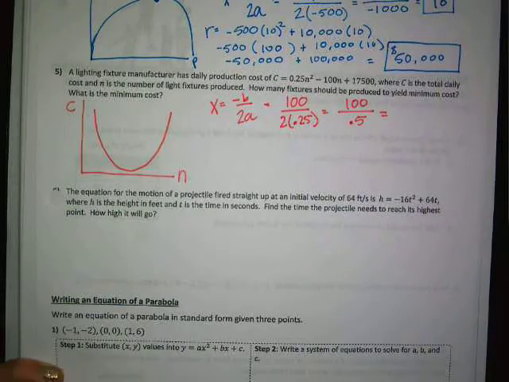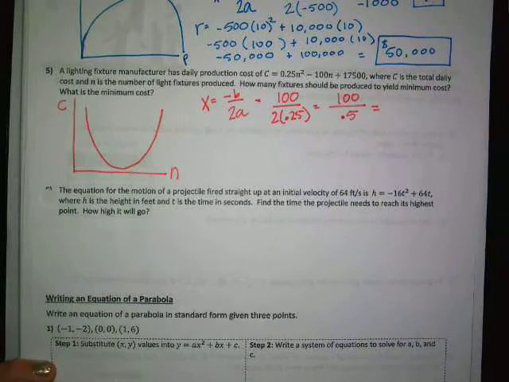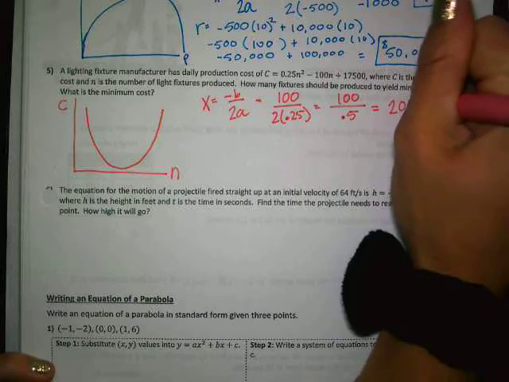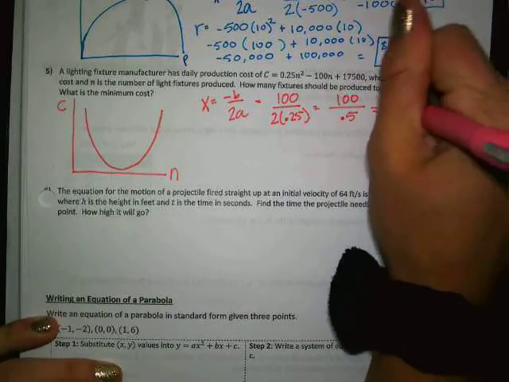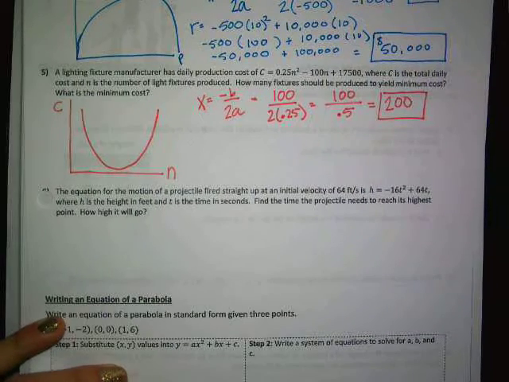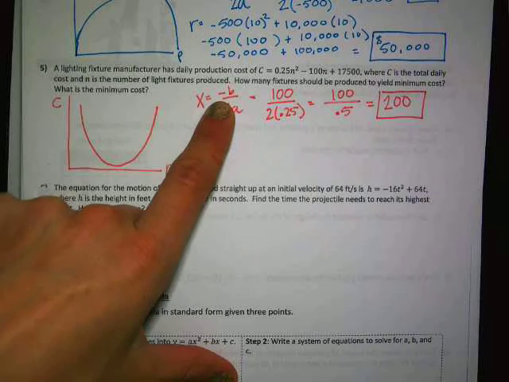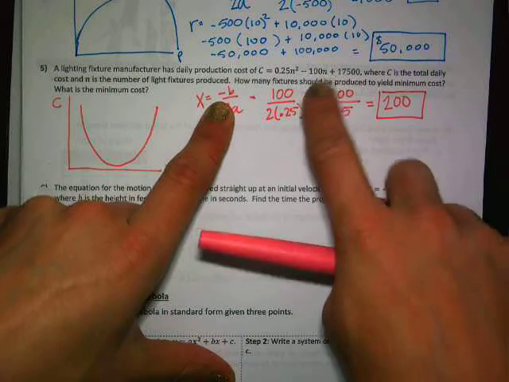And 100 divided by 0.5? 200, because you're dividing by a decimal, so you multiply. So how many fixtures do I need to produce to minimize cost? 200 fixtures. What happened to the negative? It was a double negative. The 100 there and the 100 there.